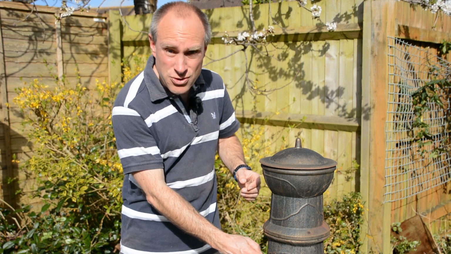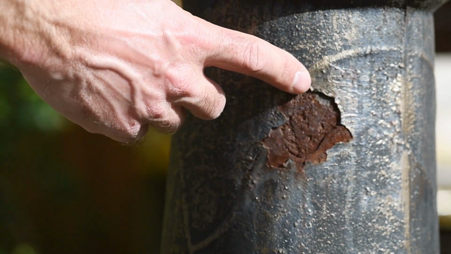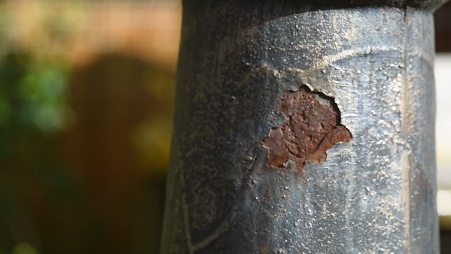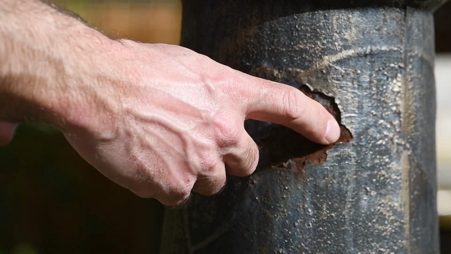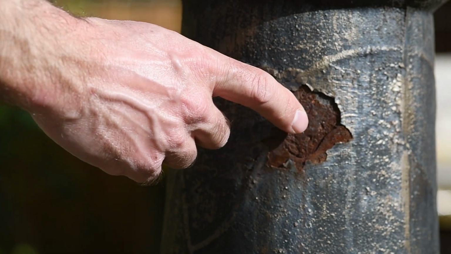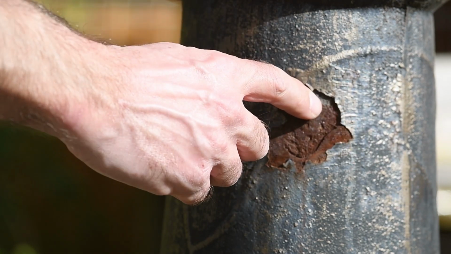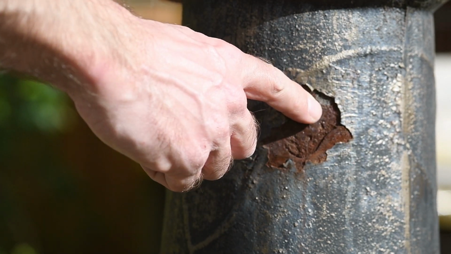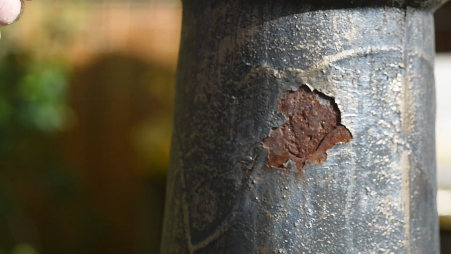Now, one of the problems with rust is that once the iron has rusted, the iron flakes away, exposing more iron, which then rusts, and that keeps going until the whole of that metal object has corroded. And as you can see on this metal chiminea, we've got a section here which has rusted and flaked away. There's a new bit of iron there which is grey, but that will slowly start to rust itself.